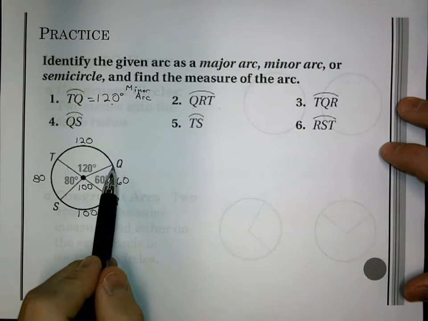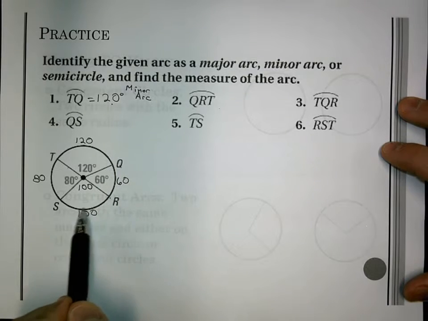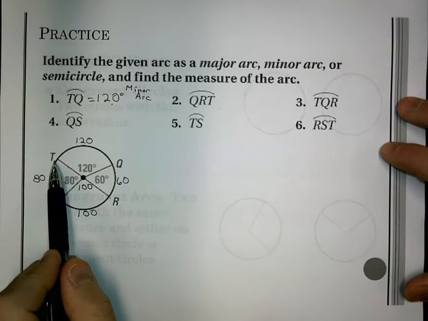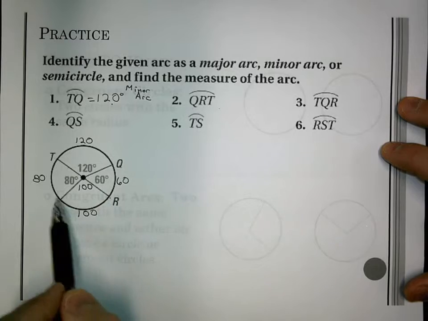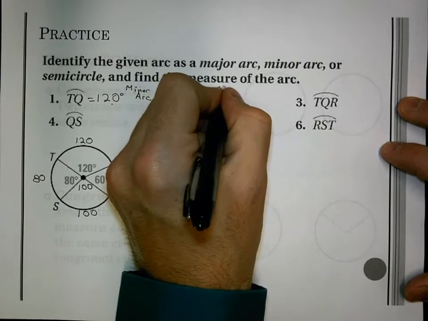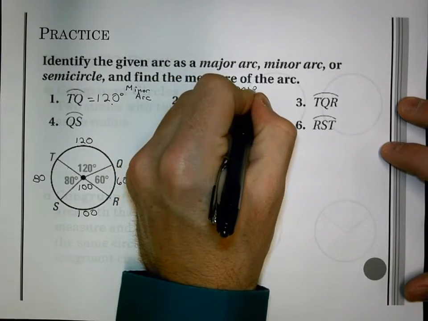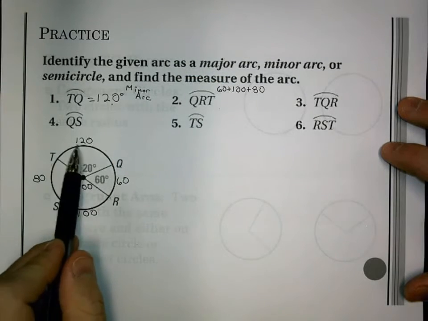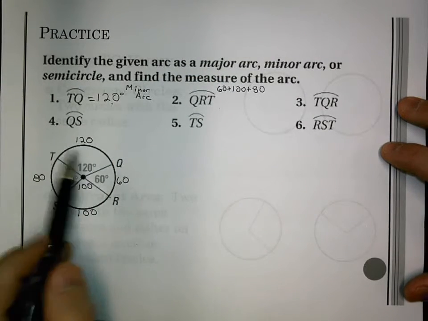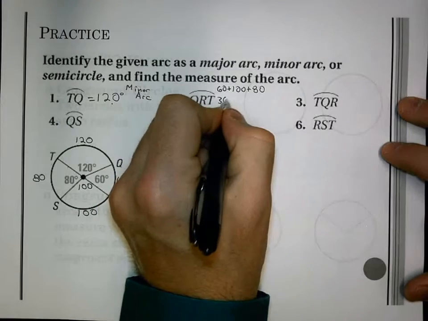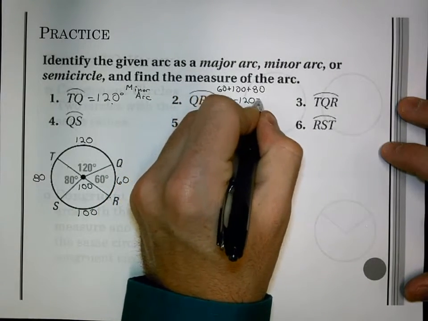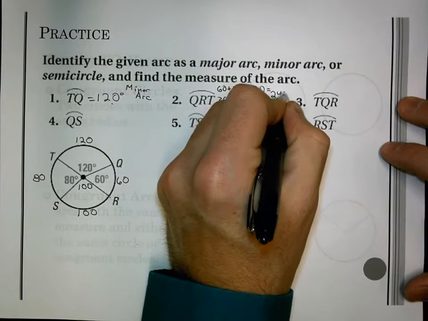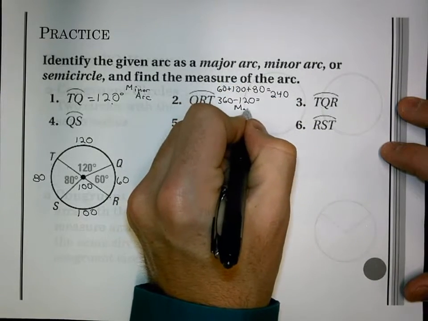QRT starts at Q, goes through R, ends at T. So I could add 60, 180. Or, since I go QR to T, I could do 360 minus 120. That's the piece not included. Either case, I get 240, and that is a major arc.